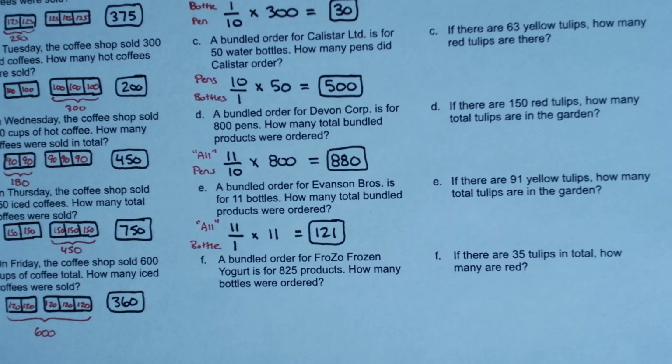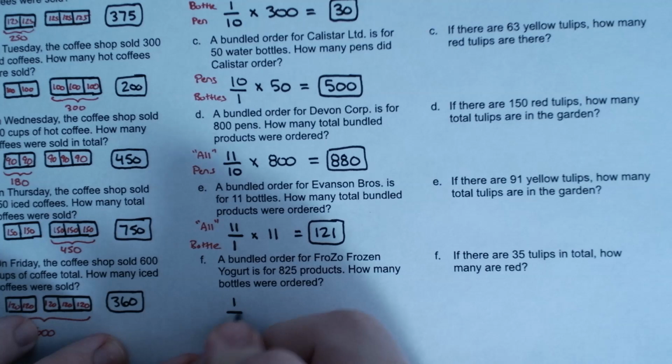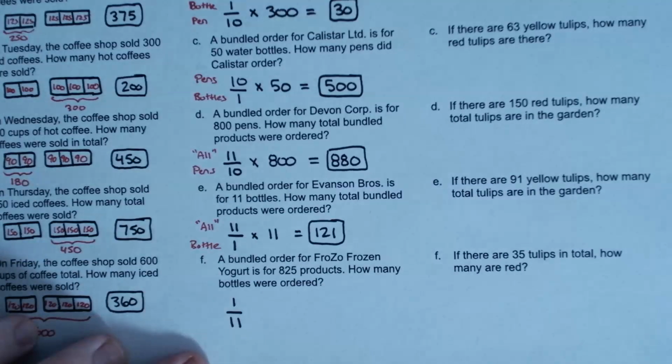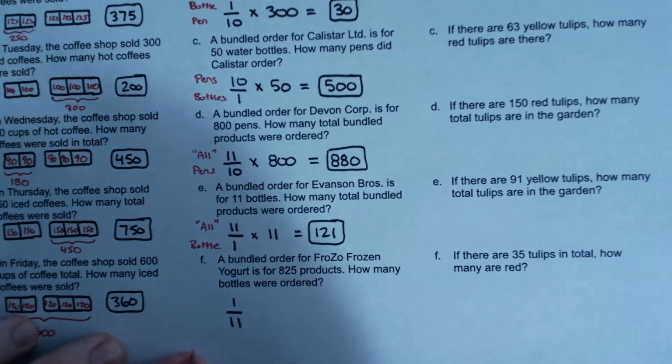And last, F, a bundled order for Frozo frozen yogurt is for 825 products. How many bottles were ordered? So, what is the ratio of bottles to everything in a bundle? There's one bottle for every 11 things in that bundle. 1 in every 11 things in a bundle is a bottle.